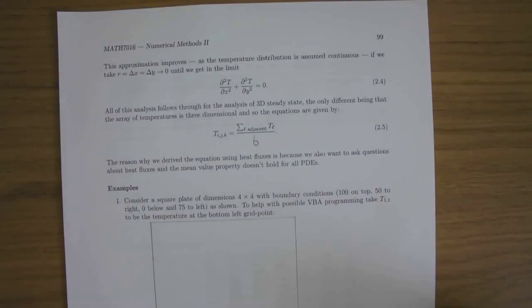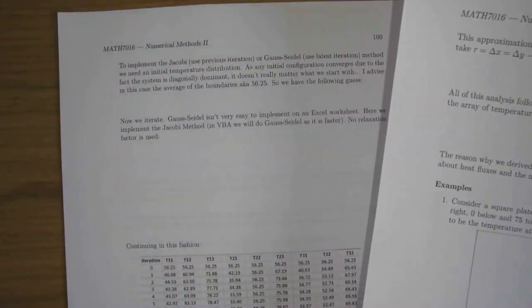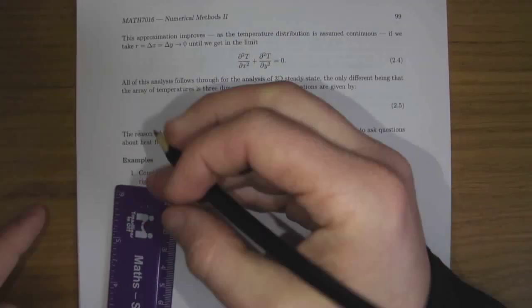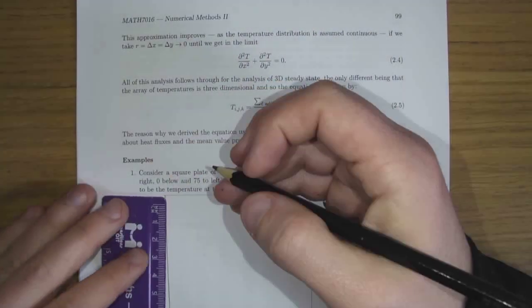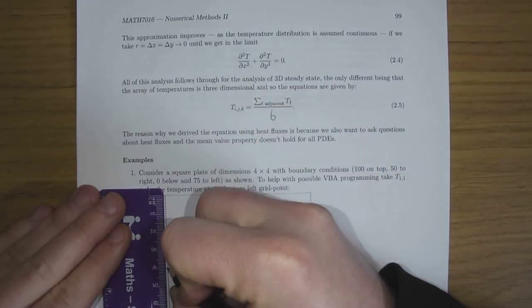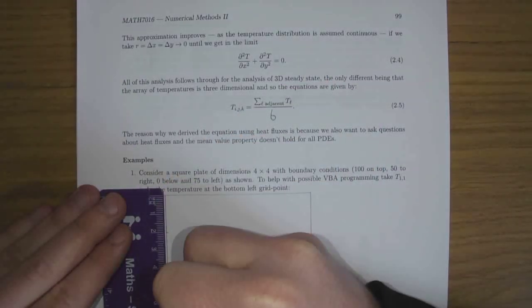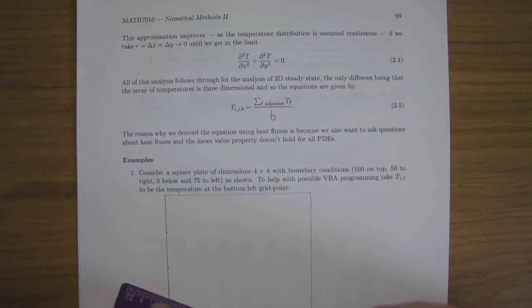Now I'm not going to do all of this, and I have to be careful that I do it properly. So it's 4 by 4, which means I can go halfway down, and then also a quarter, like this.